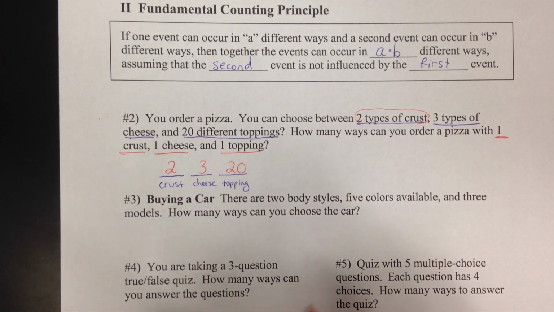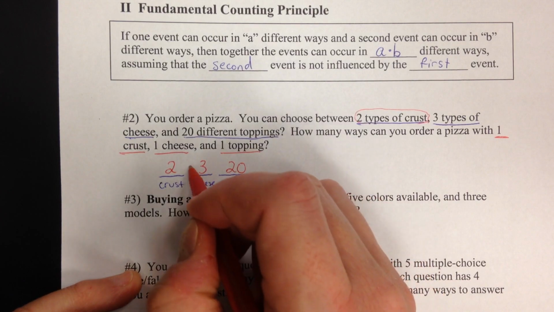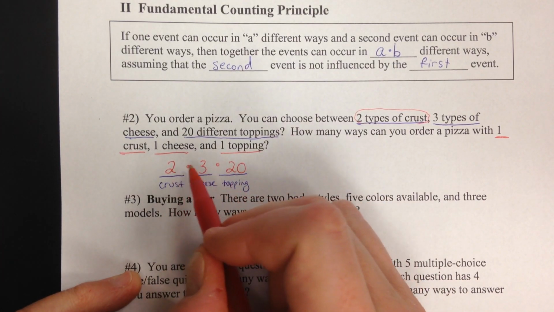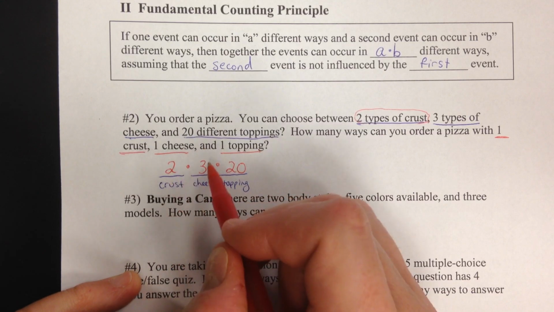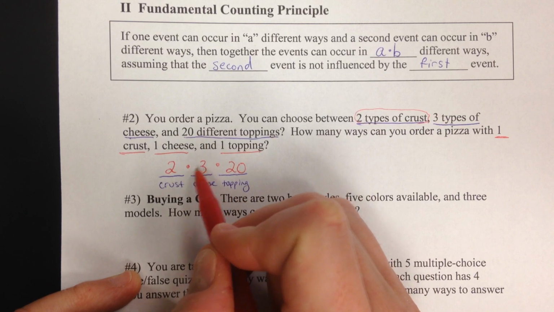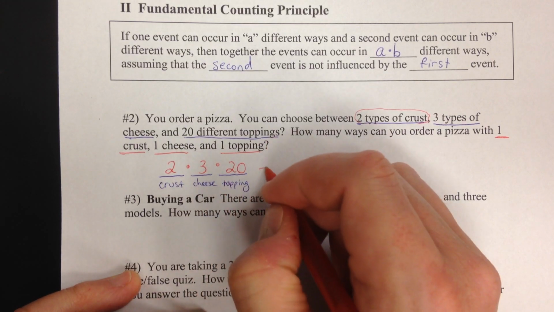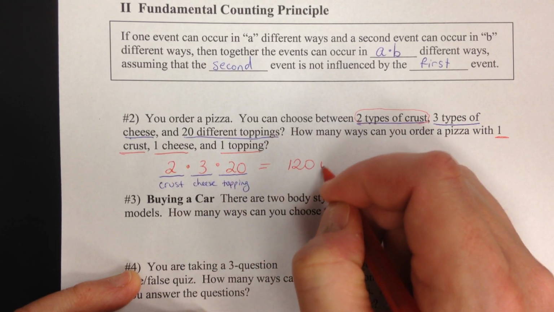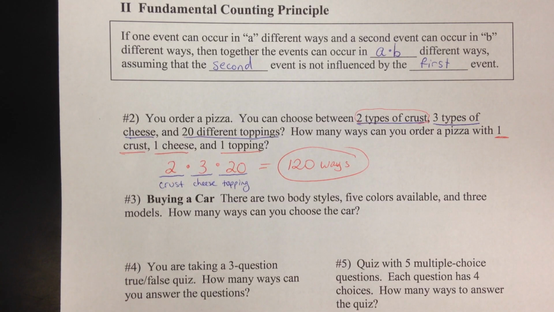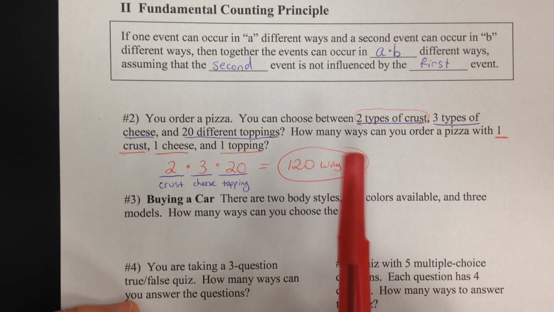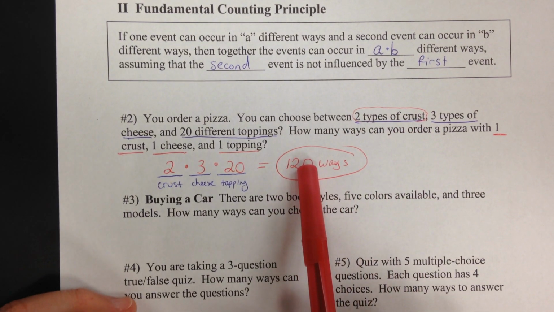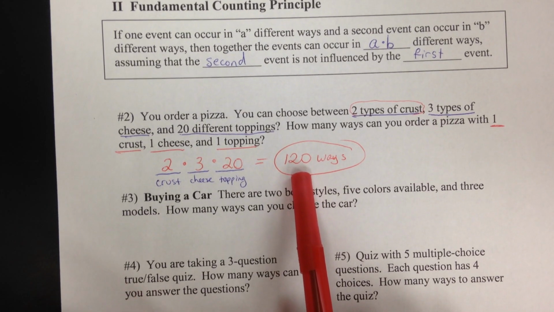Now the fundamental counting principle says that the number of ways of doing this, to pick one of each, is to multiply 2 types of crust, 3 types of cheese, and 20 toppings. So 2 times 3 is 6. 6 times 20 equals 120 ways. Now, in a real pizza place, they're probably going to have more choices than that. So there are a lot of different types of pizza that you can create.